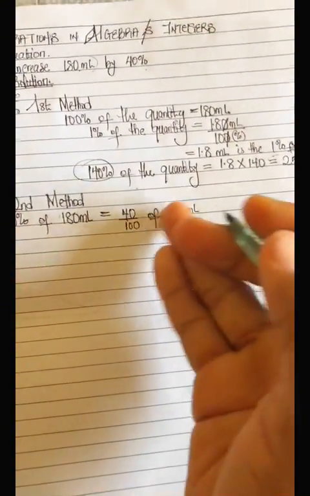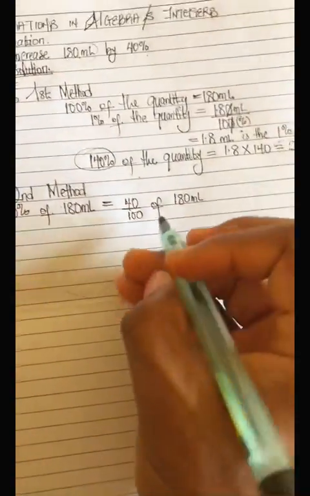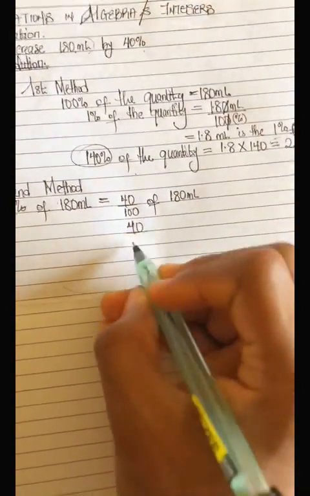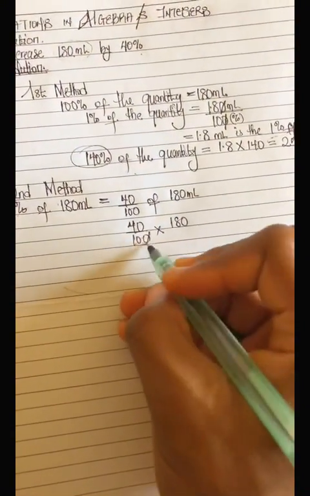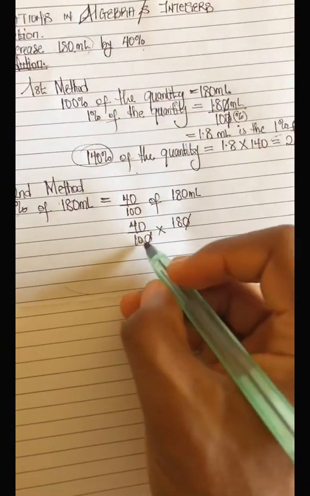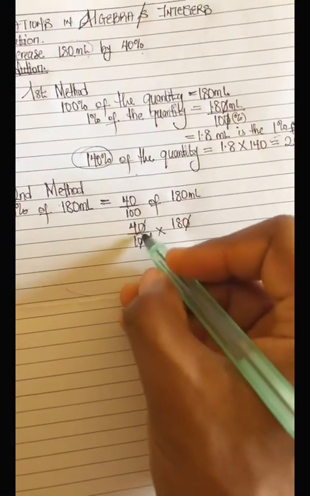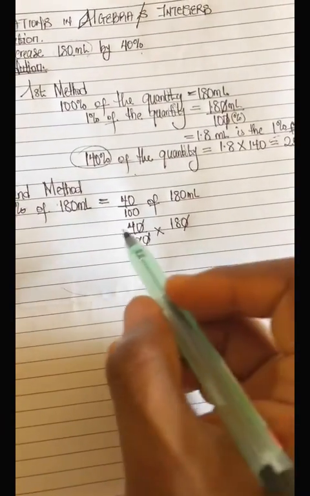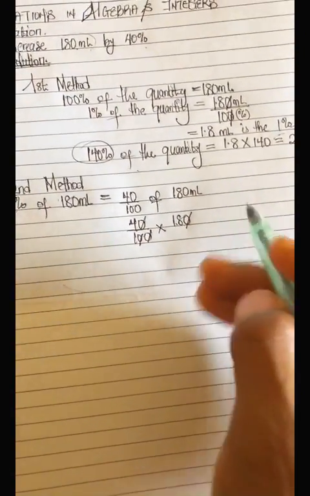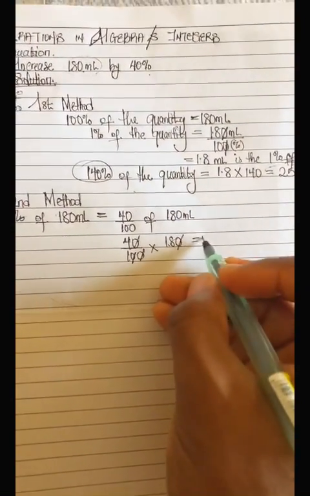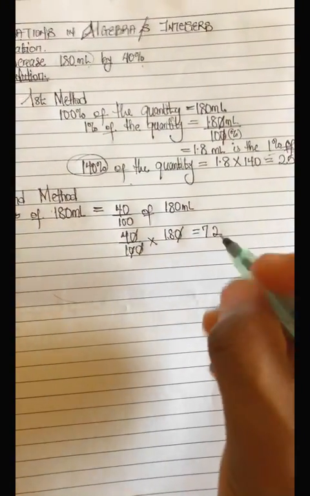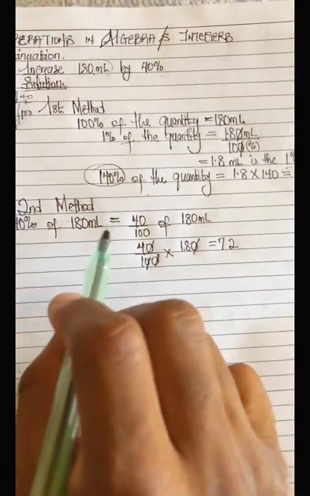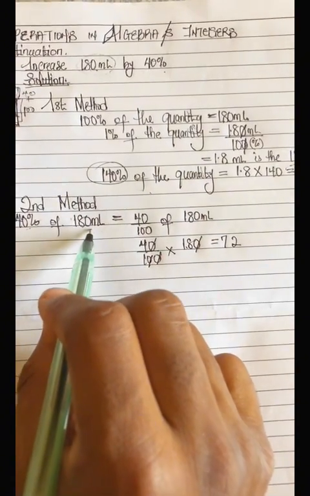And when you use the word of, you know you're multiplying. So I'm more or less saying 40 over 100 multiplied by 180. This can nullify this. This can nullify this. So I'm more or less having 4 times 18. 4 times 18 will give me 72.